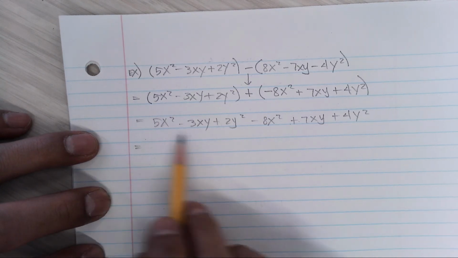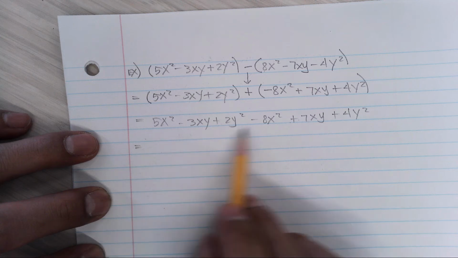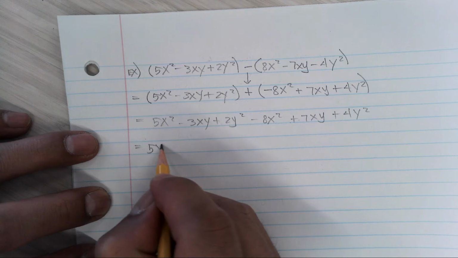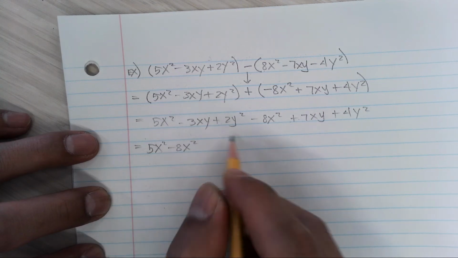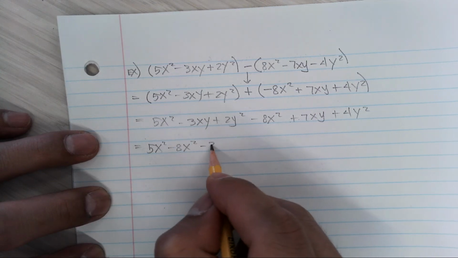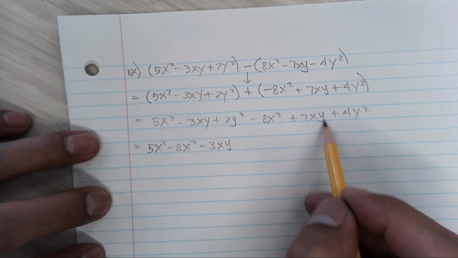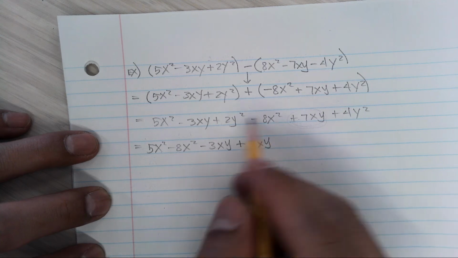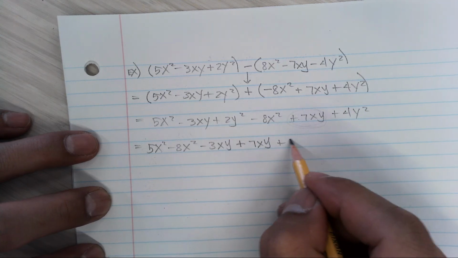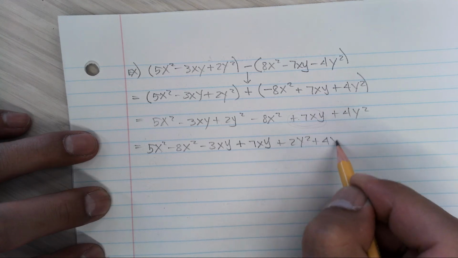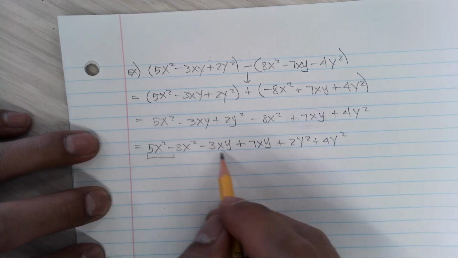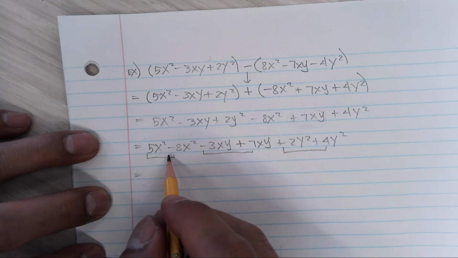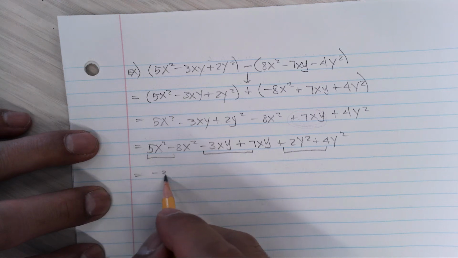Okay, here we go. So now I'm going to combine these like terms. This minus 8x squared is going to go beside this 5x squared. I'm going to write down my minus 3xy. I'm going to look for the other xy, which is here. I'm going to put that beside it, 7xy. And then finally my y squareds, plus 4y squared. And I would just do the math with these numbers. And this 5 minus 8 here is going to be negative 3x squared.